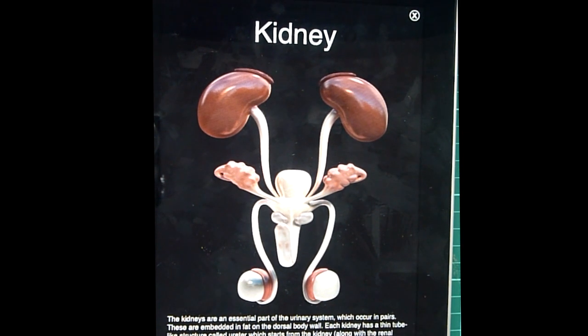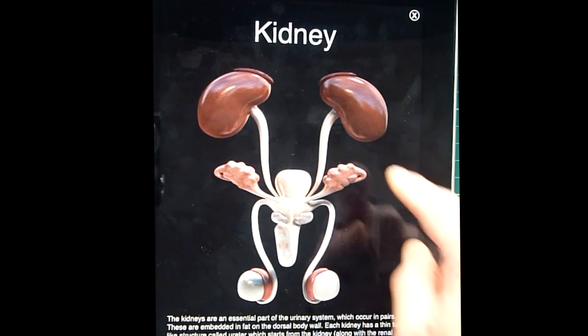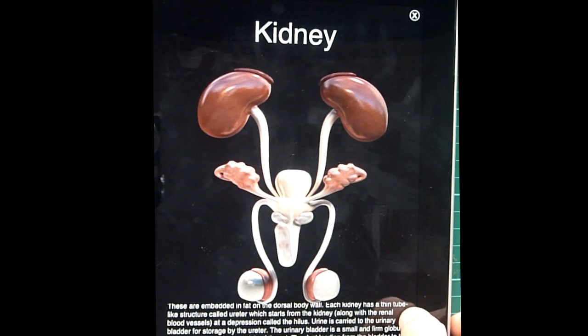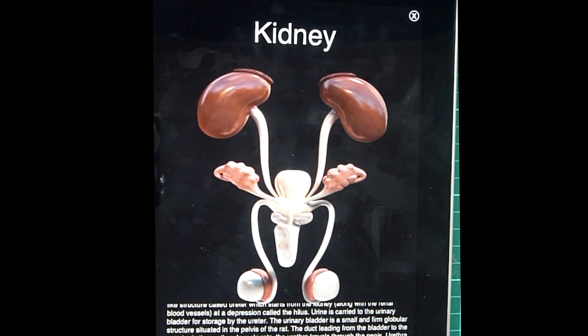Urine is carried to the urinary bladder for storage by the ureter. The urinary bladder is a small and firm, globular structure situated in the pelvis of the rat. The duct leading from the bladder to the exterior is the urethra.